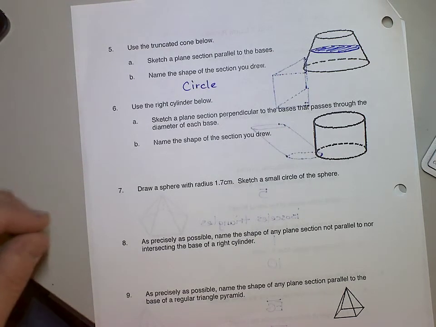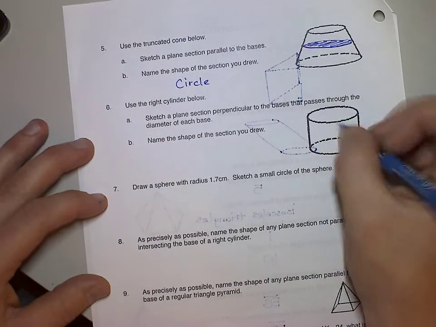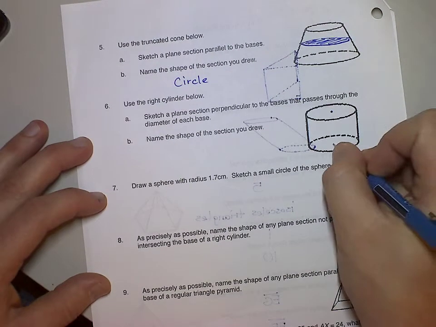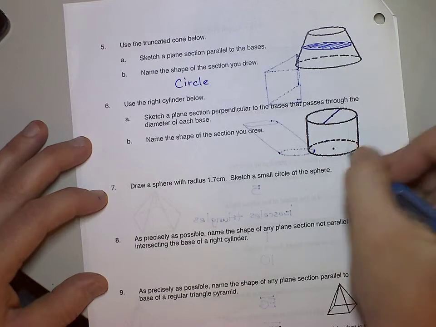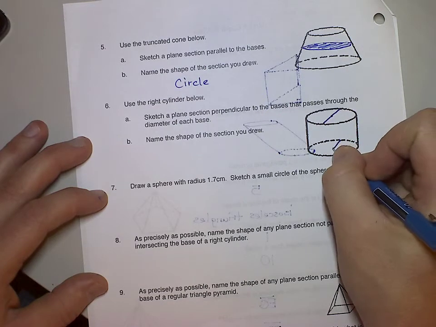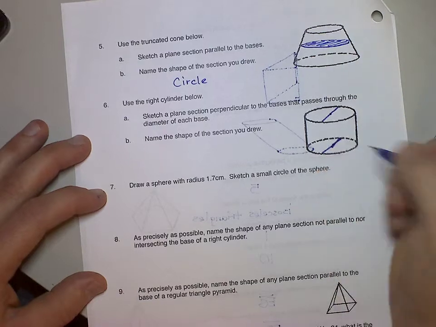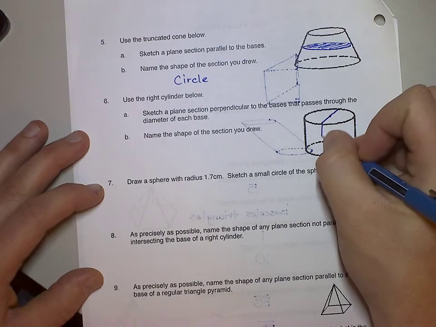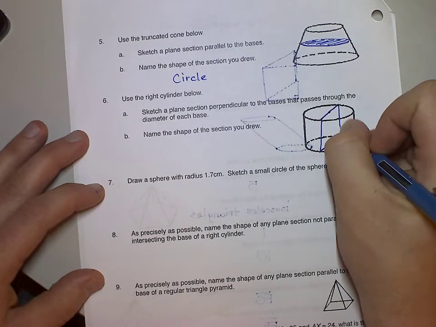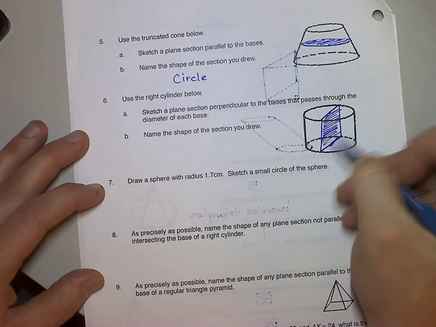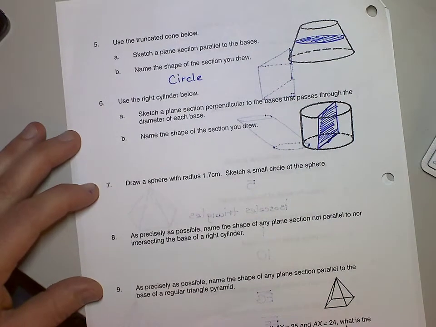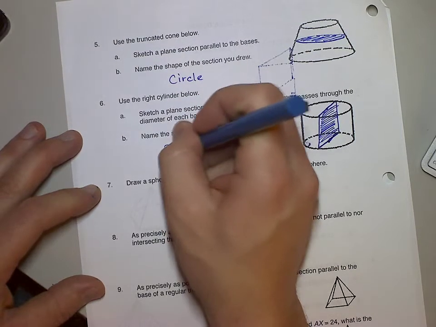Number 6, perpendicular to the bases that passes through the diameter. Okay, well, the diameter has to go through the center. And I'm going to kind of draw it on an angle so it gives it that three-dimensional look. These should be parallel. There, it went through the diameter. So I'm just going to cut straight down, perpendicular to the base. There's my plane section. The shape, that would be a rectangle.